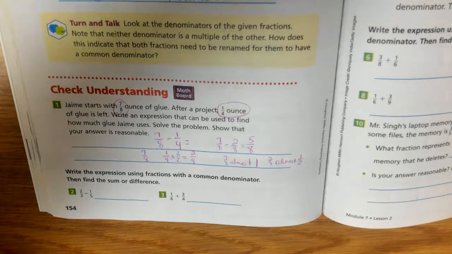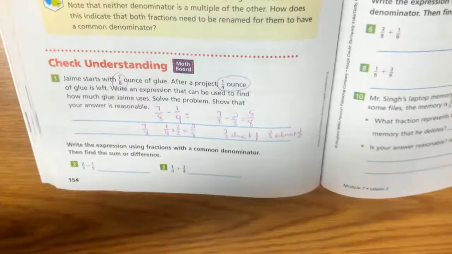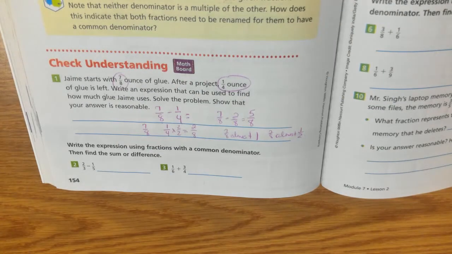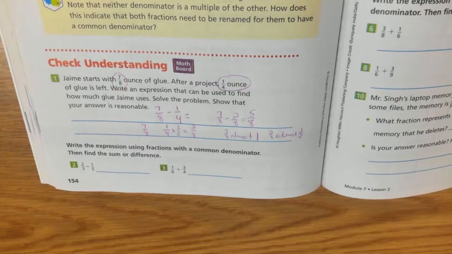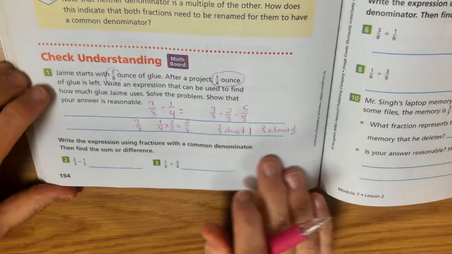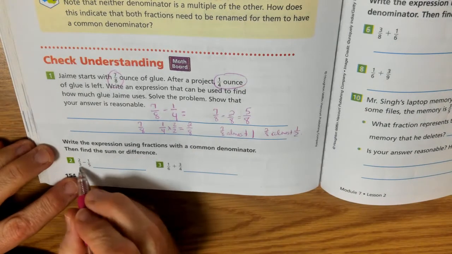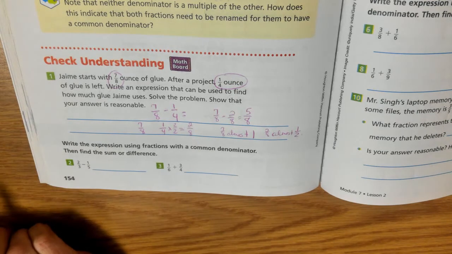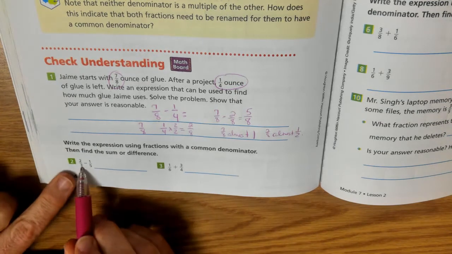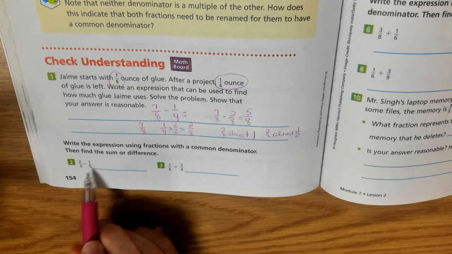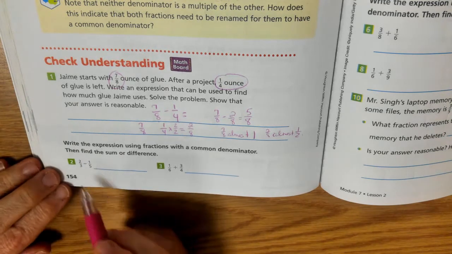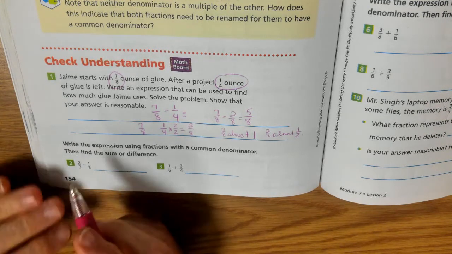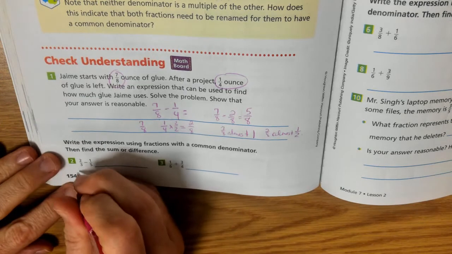2/3 minus 1/5. So we need to find a common denominator for 2/3 and 1/5. I'm just going to focus this again, make sure that's as good as it's going to get. These two don't have anything super low in common, but if I multiply each fraction by the opposite denominator, then we're going to find our common denominator.